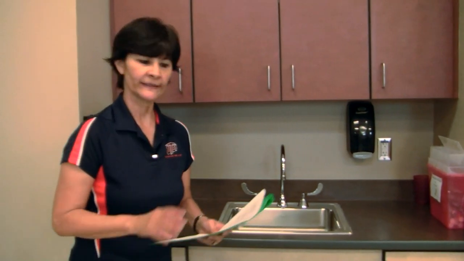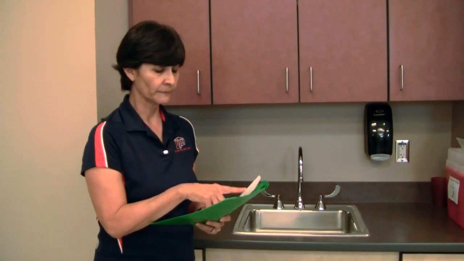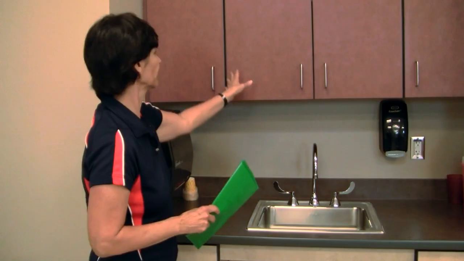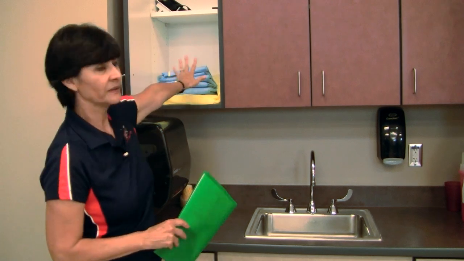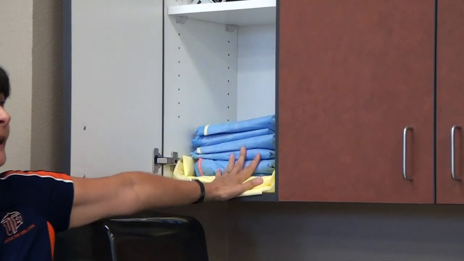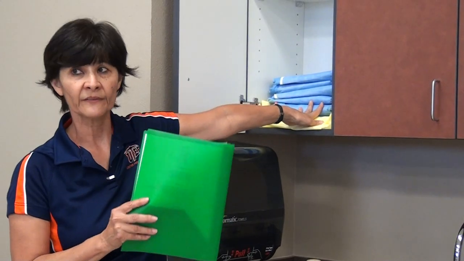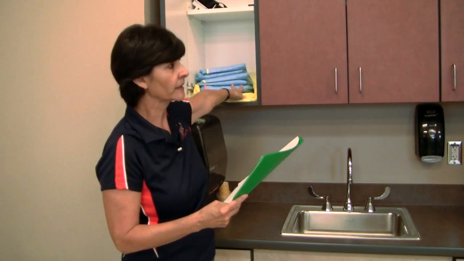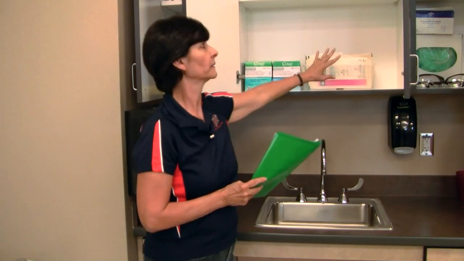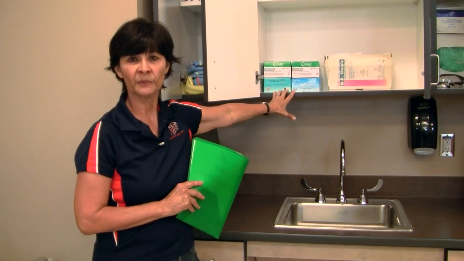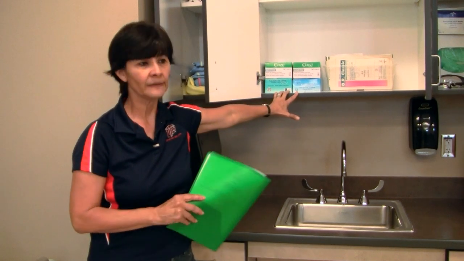Okay, so here we are at the sink area. According to my diagram, I'm definitely going to need an isolation gown. It should be located right here. Let's see. There they are. So here's my isolation gowns. Now the patient's in contact isolation, so I don't necessarily need to mask up or put on goggles or a bonnet. But if I did, according to this diagram, those supplies should be right here, and they are. Okay? So I'm just going to go ahead and get the supplies I need. I'm going to help my colleague, and I'll be back.